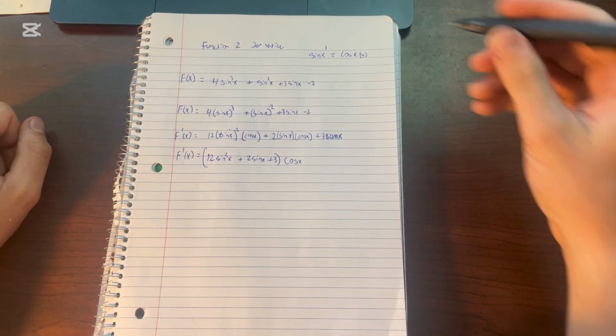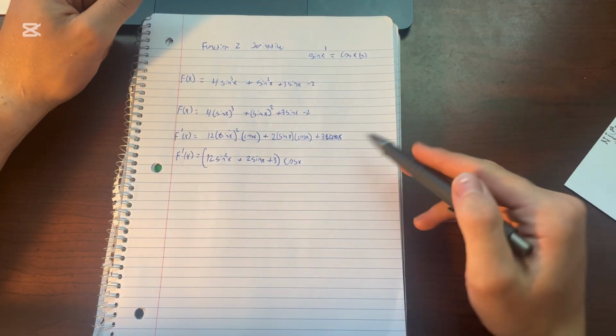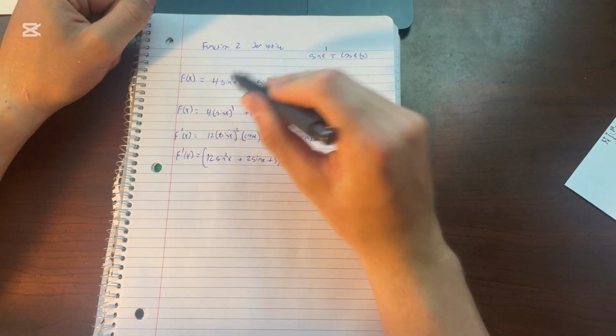Let's go to function 2 now. Now this right here is a composite function, meaning that there is a function inside the other function. As you can see right here, if I were to replace sine x with x, then what would this be? It would be a simple polynomial, right? Instead, I have put a sine x in there in place of x.